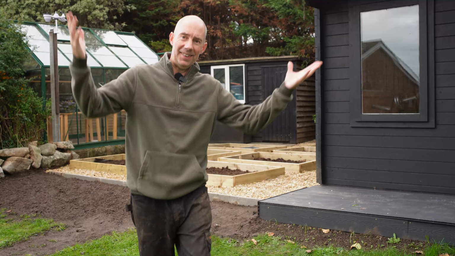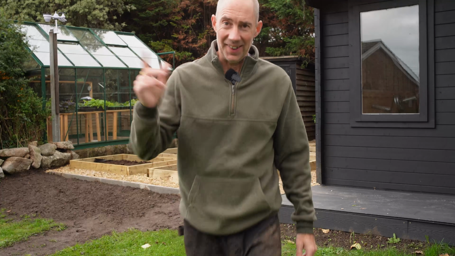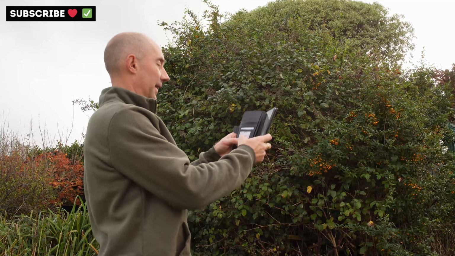And here it is. So how did I do it? Let's go. And so the first thing we do, we take a photo of the area.